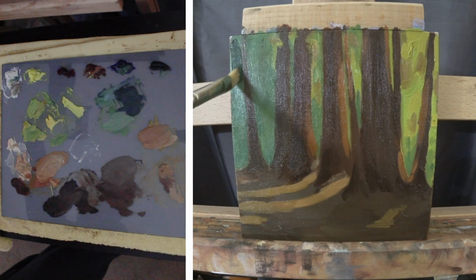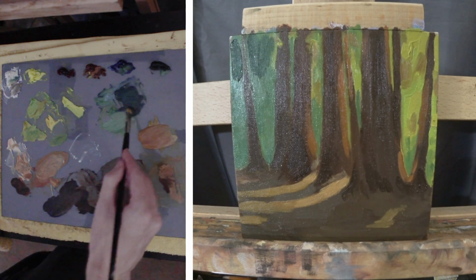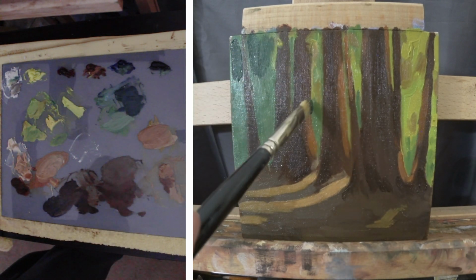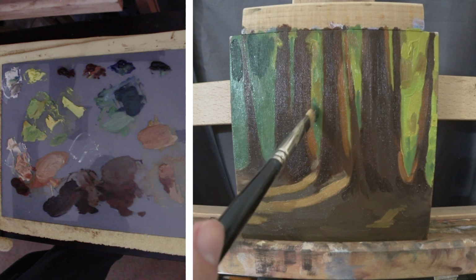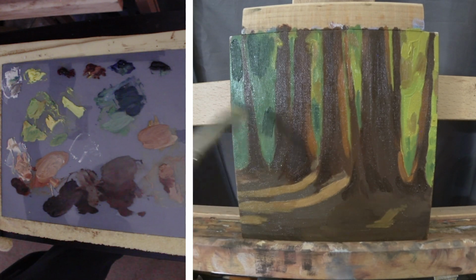Now, I mean, this is going to be bold. I'm going for it. I can even add some of the darkness right back in here as well, possibly. Just slightly. I'm not trying to overpower it.